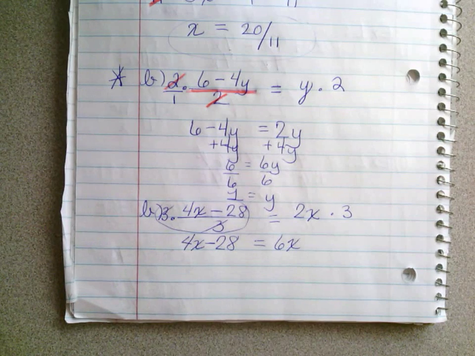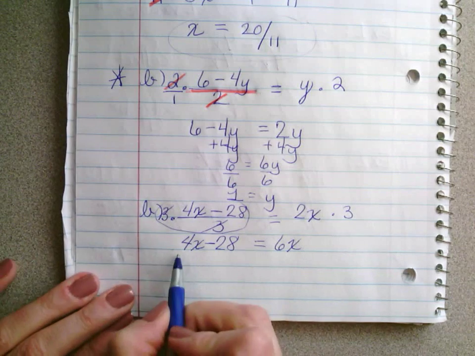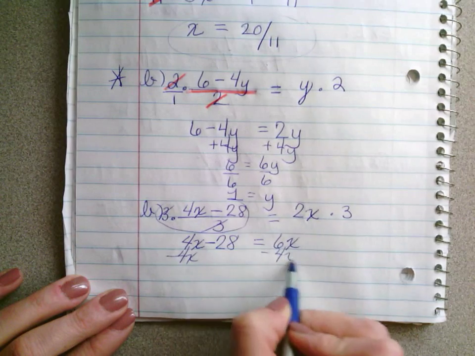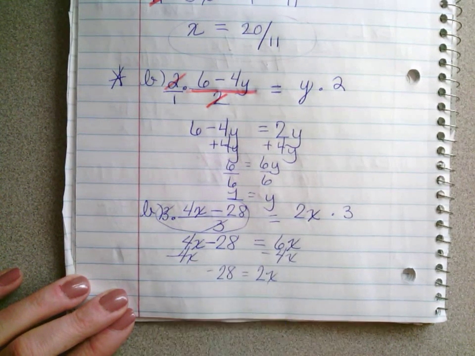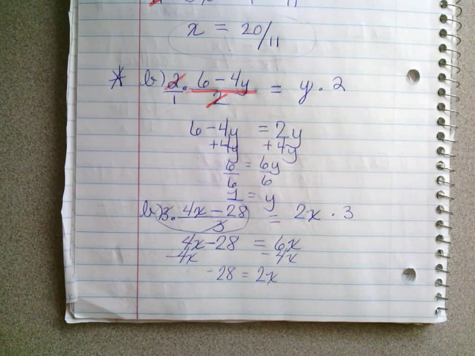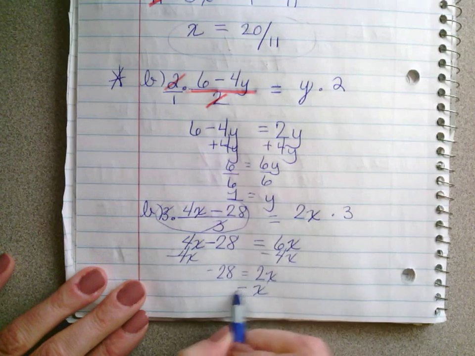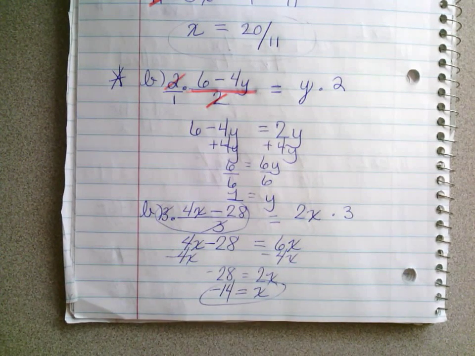Okay, we've got numbers and letters on the left. We have letters only on the right. Easiest way to clean that up is to move your 4x, right? How will I do that? Next. What is the result? Excellent. All right.